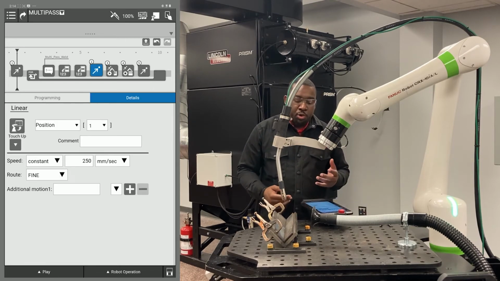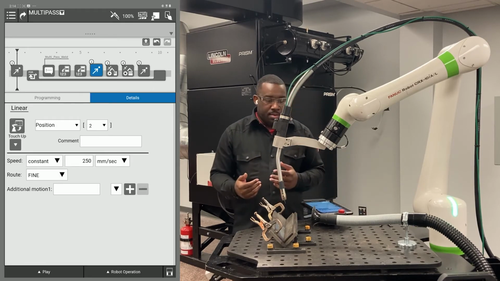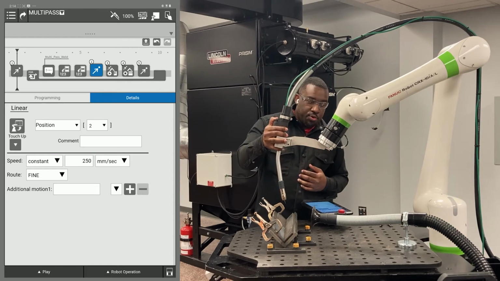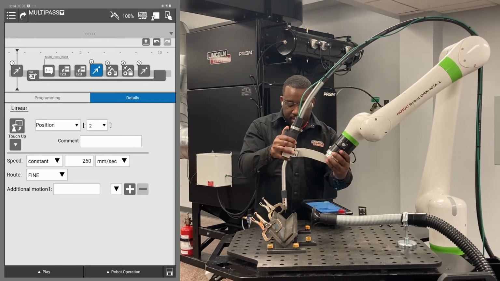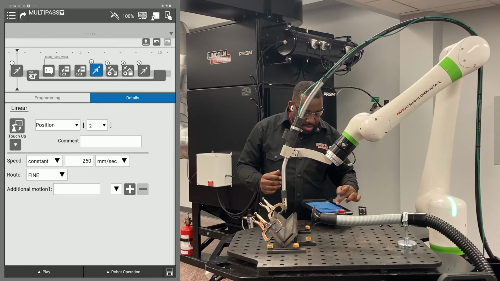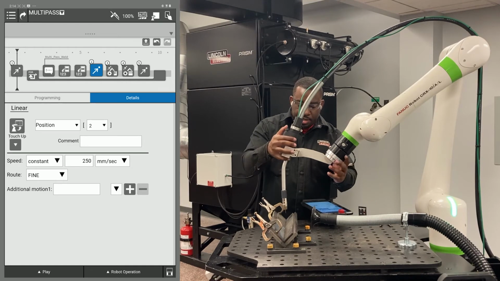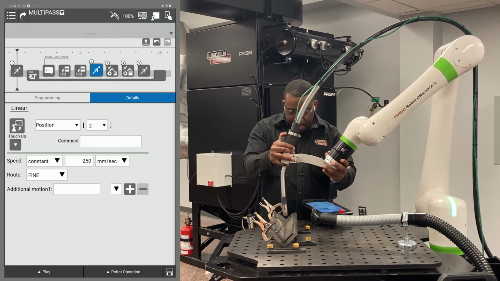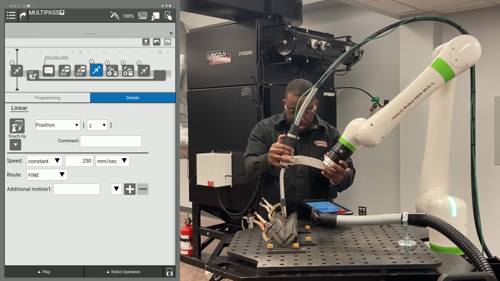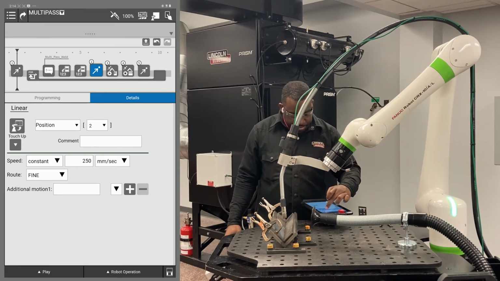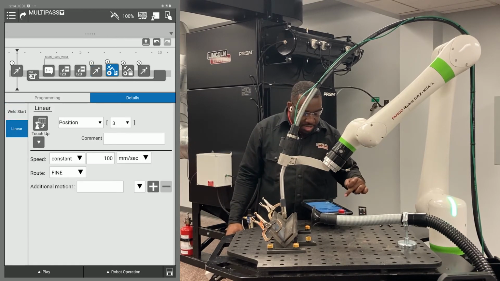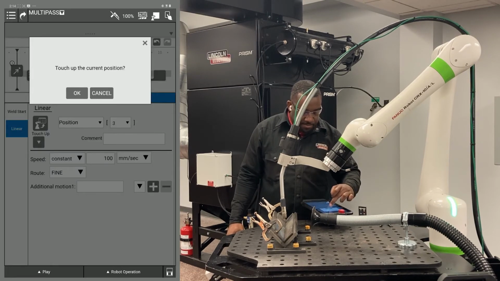Point 2 would be your approach point to your weld. So you would move your robot to the position that you want to be your approach point, click that, hit touch up, hit OK. Then you would move it down to where you want your weld start to be. Hit the linear tab, hit touch up.